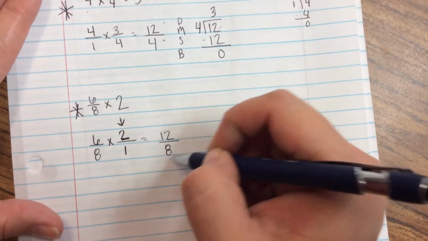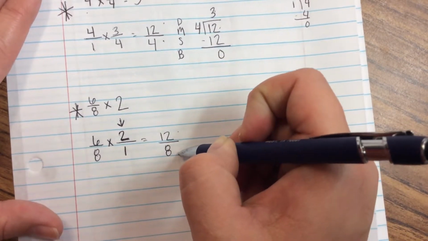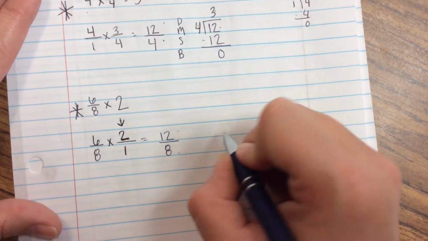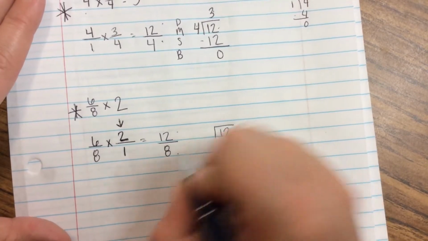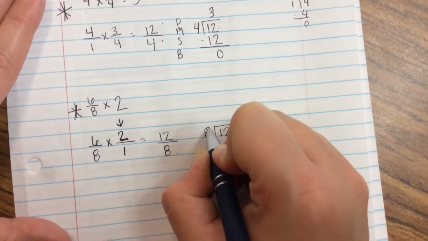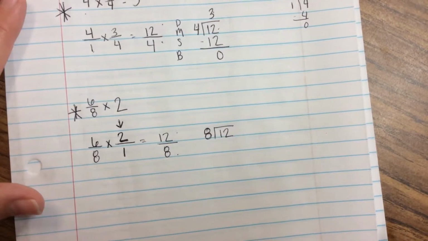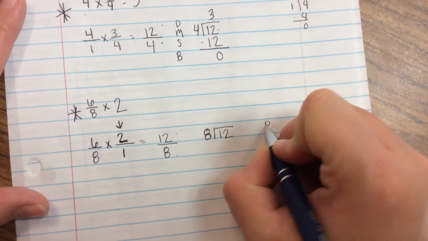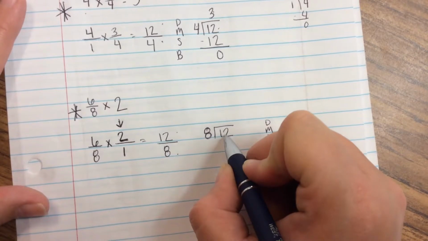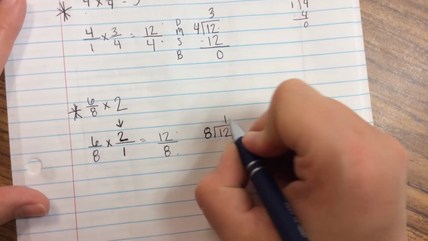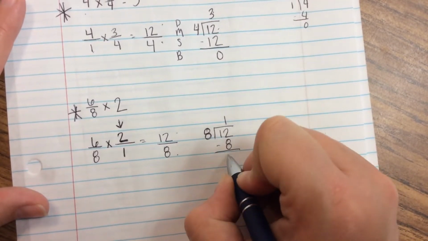Once again, this is an improper fraction because my numerator is bigger than my denominator. To go from an improper fraction to a mixed number, I divide. I flick that top number into the house and divide by my denominator. My divisor is my denominator. Write down my division steps. 8 goes into 12 one time. Multiply. 1 times 8 gives me 8. Subtract.